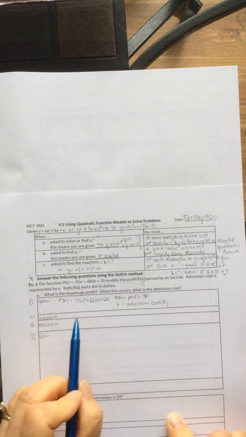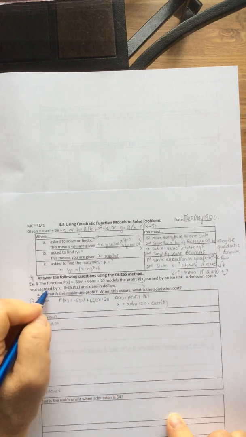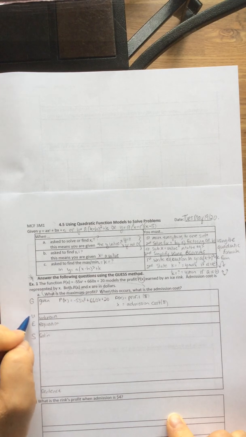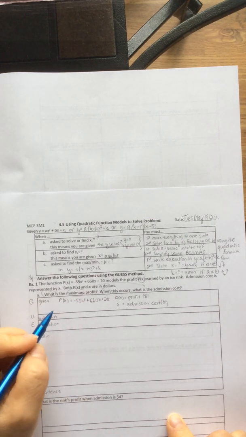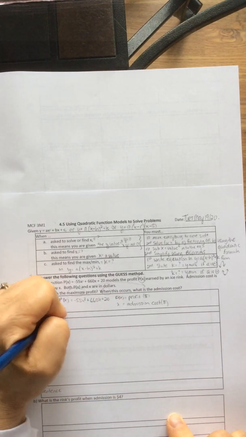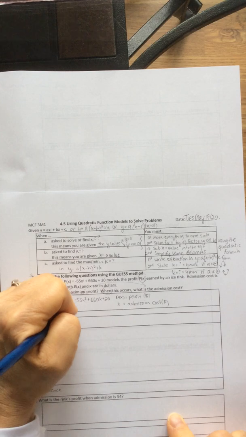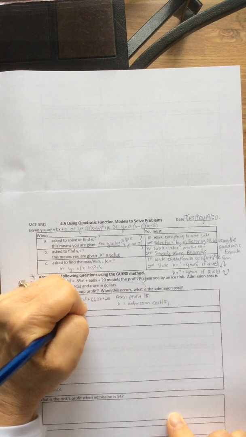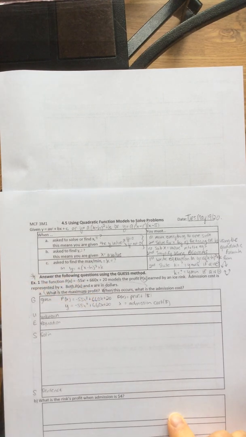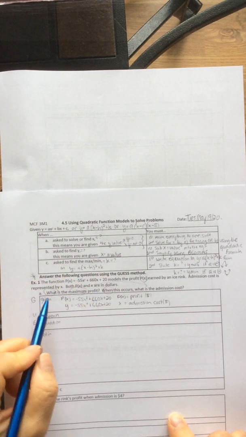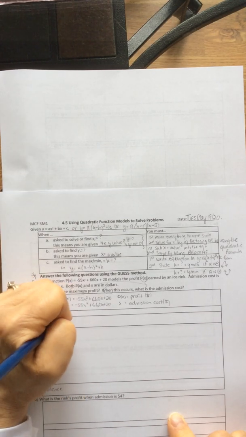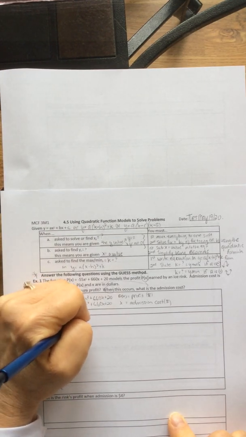What is the max profit? Now, the questions what, when, who, where, why, how are all questions for the unknown. But before I go on, I want to make sure I'm really clear about the fact that p of x is the same as y. And then I go back to the unknown. So what is the max profit? The unknown is max profit.